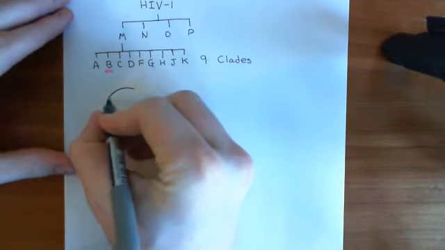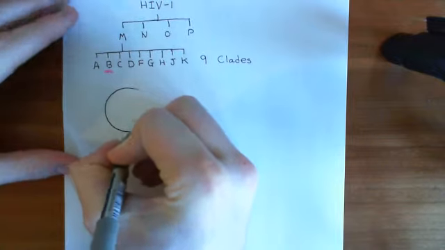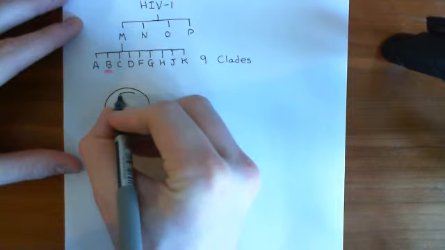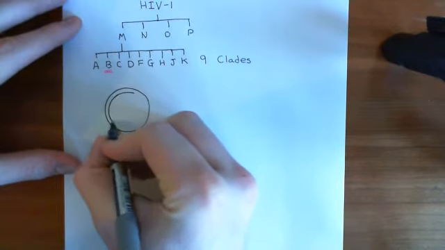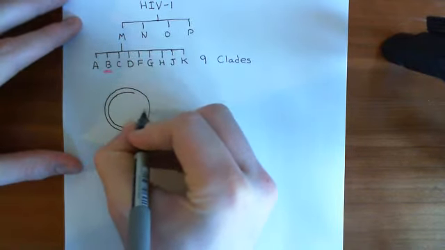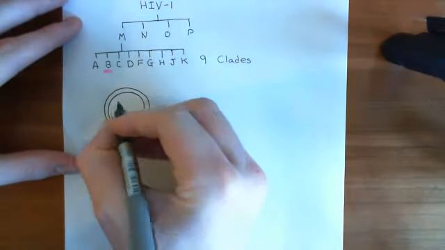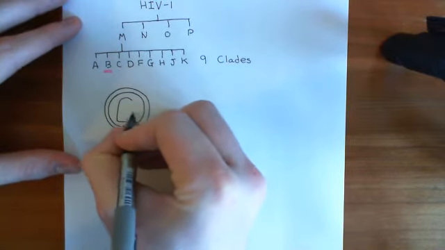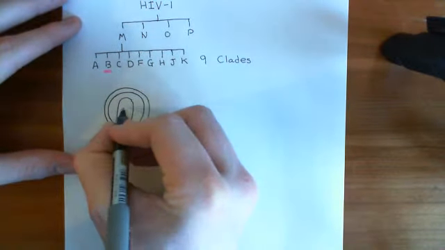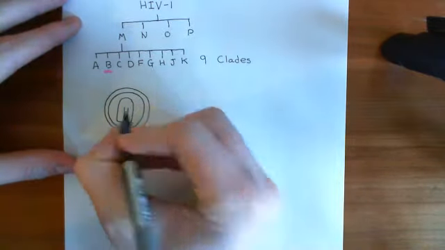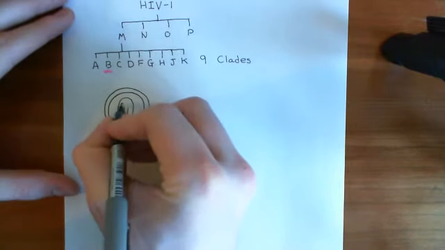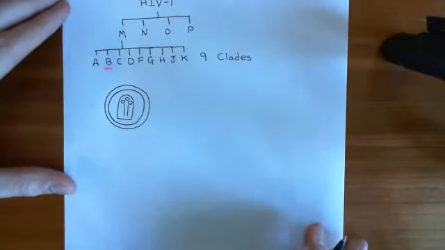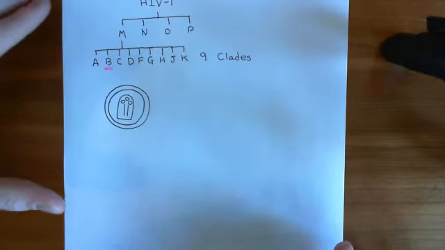Now we'll have a chance to revise our virion structure. So here is our viral envelope. Then underneath the viral envelope we have the P17 matrix protein here. Within the P17 matrix protein we then have the nucleocapsid, which is this cone-shaped capsid made out of P24, and then within the capsid you then have the 2 pieces of single-stranded positive sense RNA, and then you have these 3 important enzymes, reverse transcriptase, integrase, and protease.